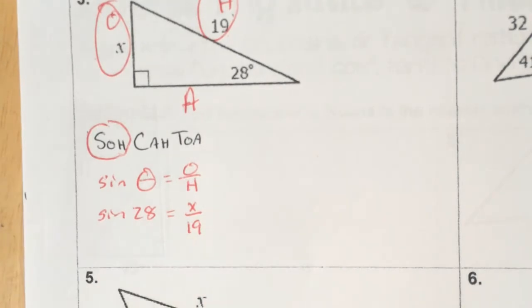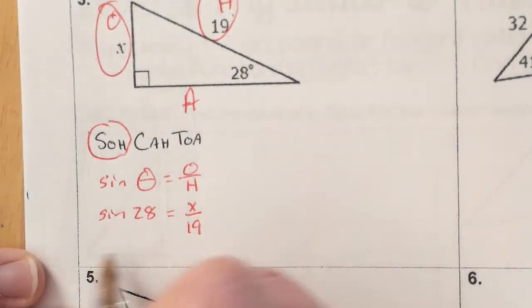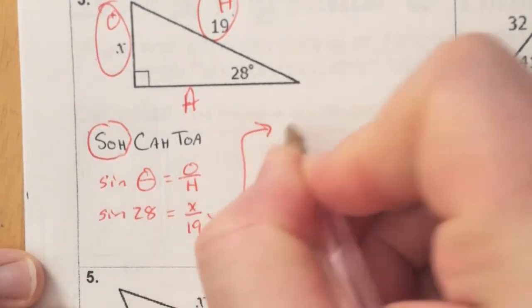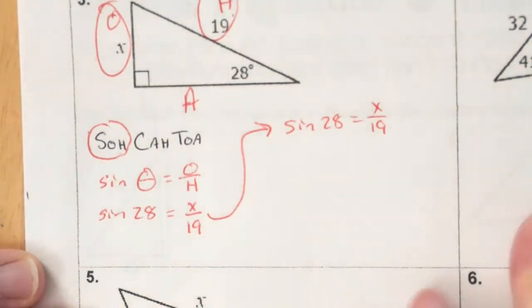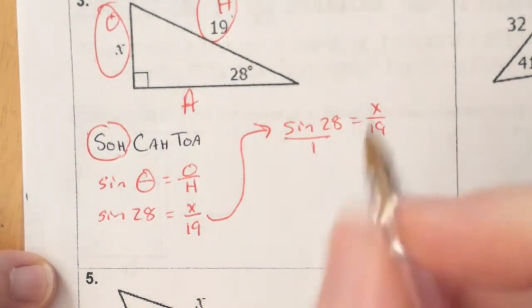Okay, so now we're in this place. We have this. I'm going to put this over here. So sine of 28 equals x over 19. Okay, do me a favor and put this over 1.